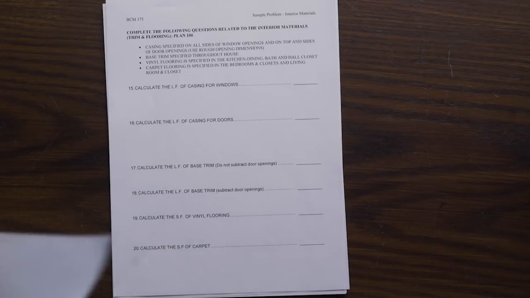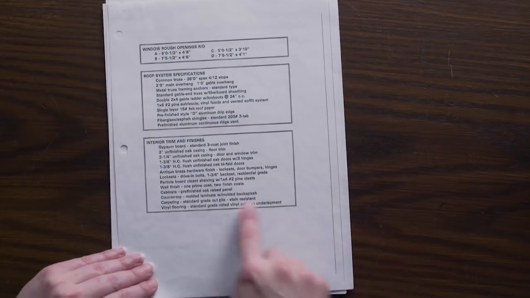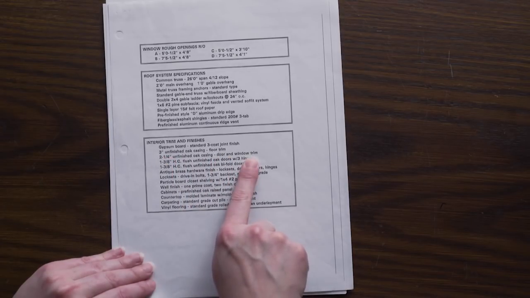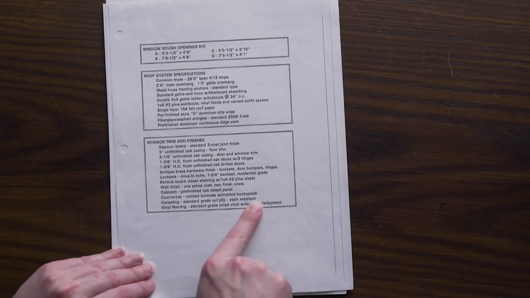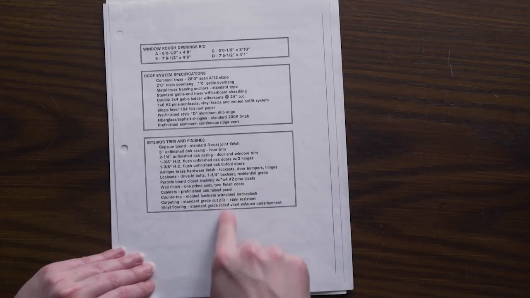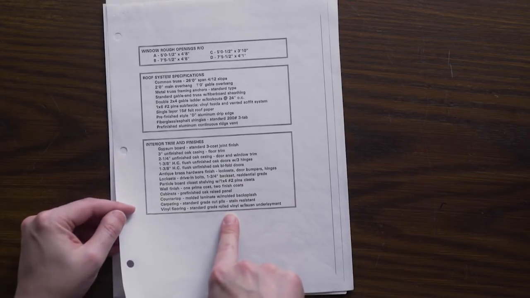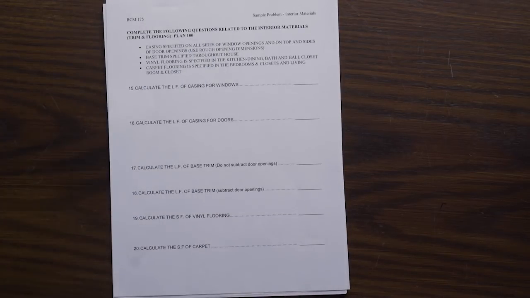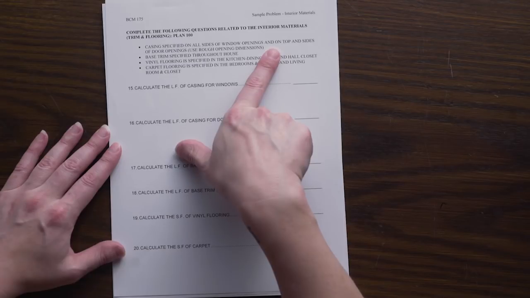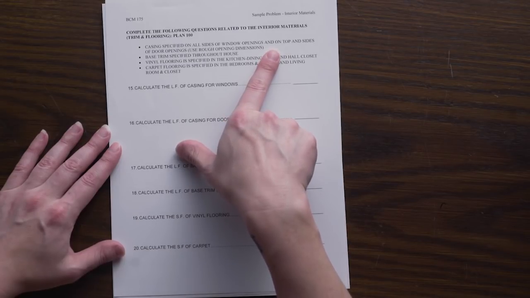Our specifications provide us with some information. It tells us the type and the size of all of our casing, as well as the specifications for our flooring, but it doesn't really give us additional information to help us calculate the quantities of what we are going to need. It just tells us what we are going to purchase. So additional information is provided on the problem set.